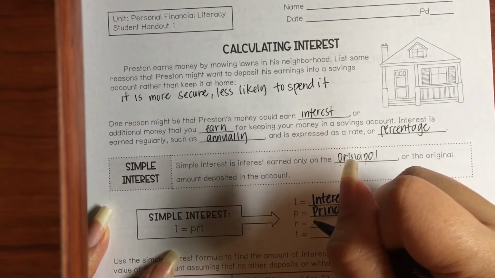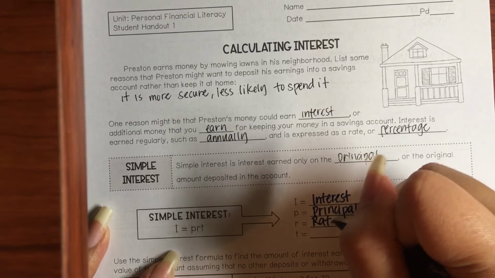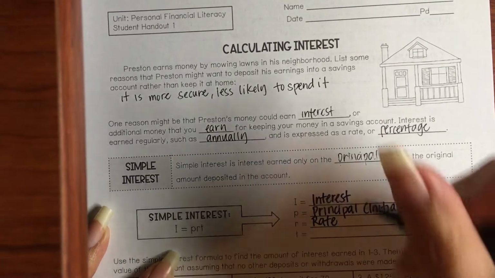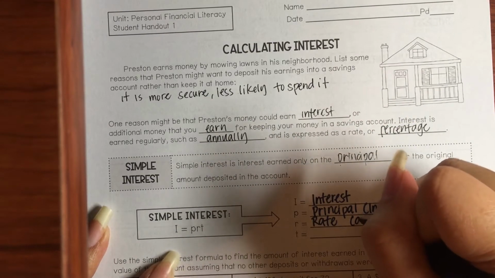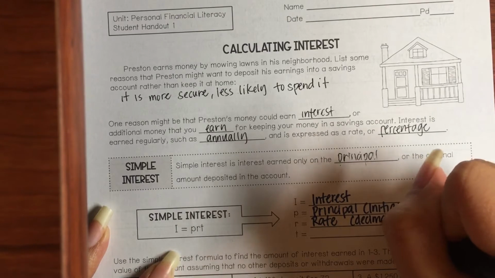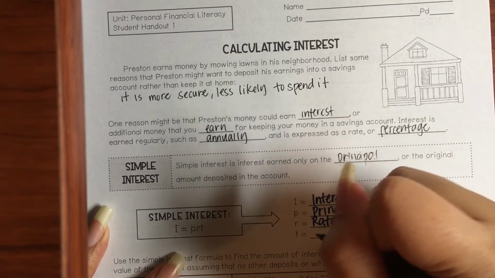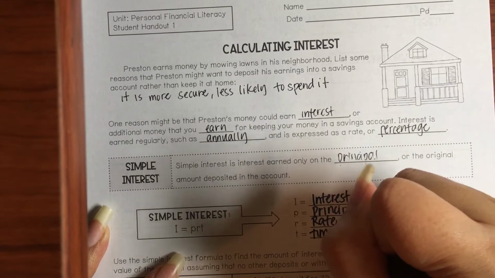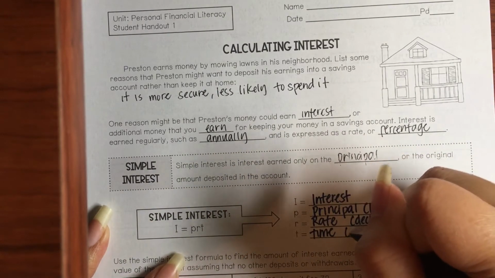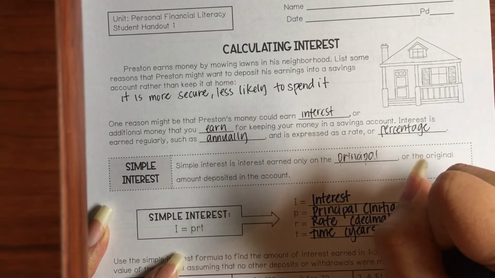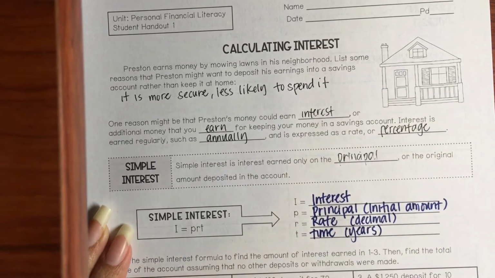R is rate, and this will be a decimal. And T is time, and this will be in years. So if a problem gives you months, you still have to convert it to years.